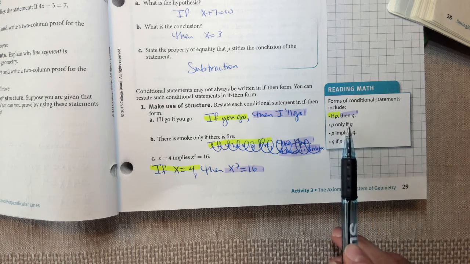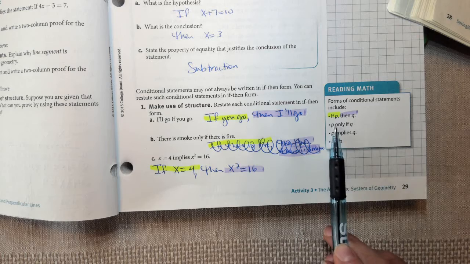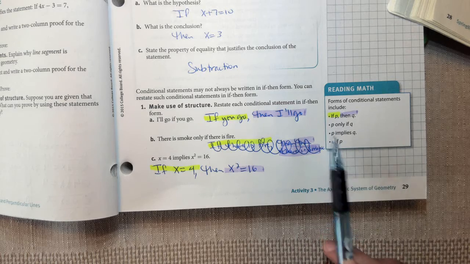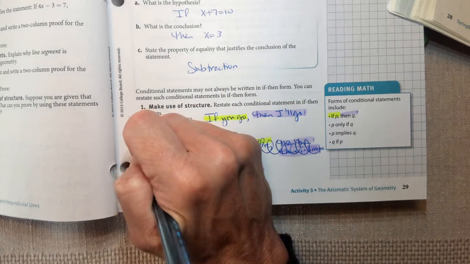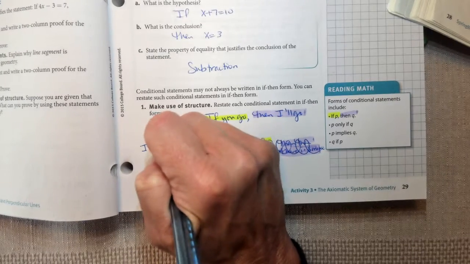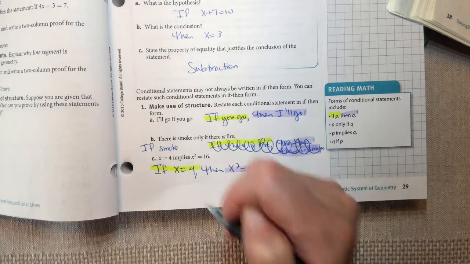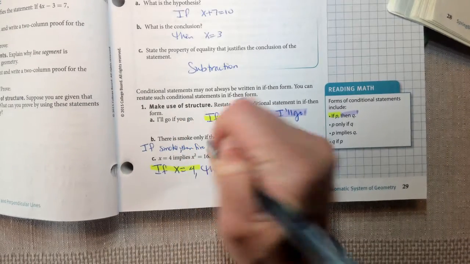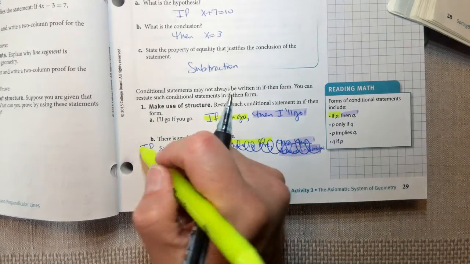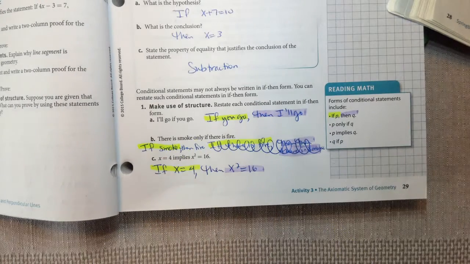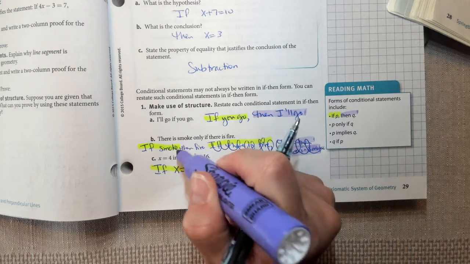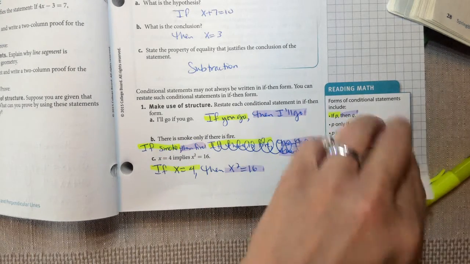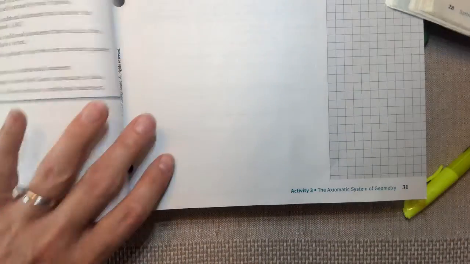So P only if Q. So P is the hypothesis. So if smoke, then fire. I apologize, but you know what? Mistakes happen. And we'll move on. In particular, I'm going to turn the page. Forget that problem.